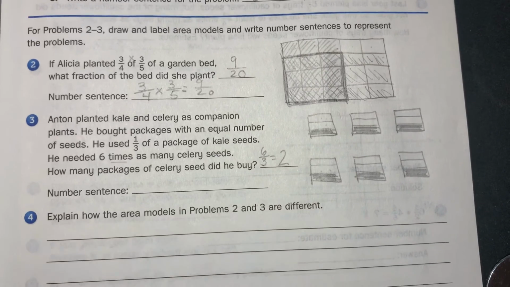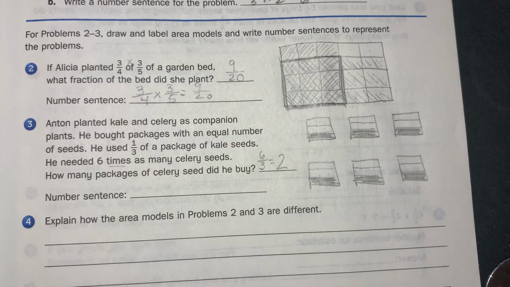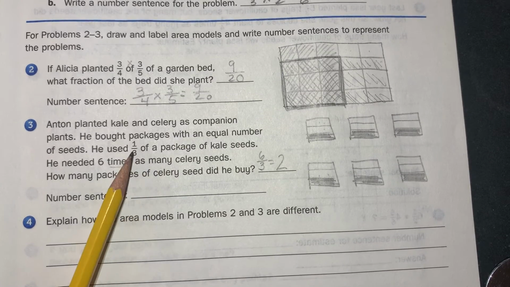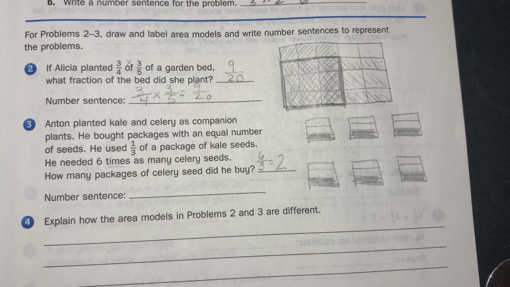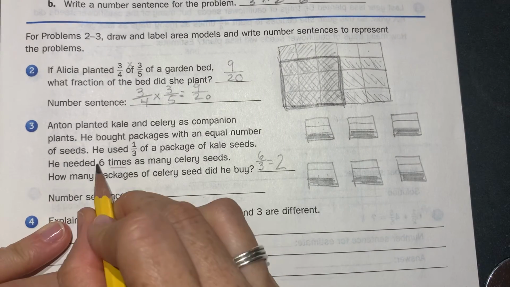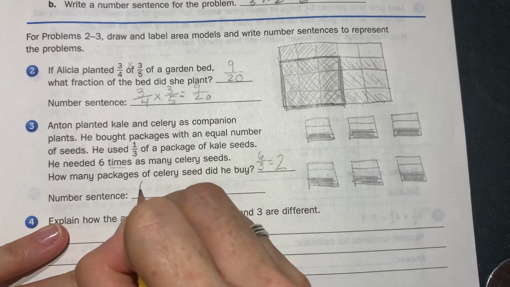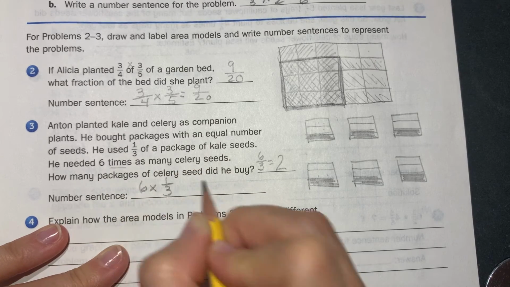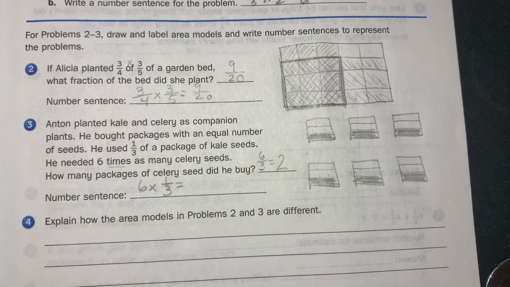And then someone tell me the number sentence that I need to write there. Ivan, what's the number sentence? If he has 1/3 of a package of kale seeds and he needs 6 times. Well, 1/3. Mm-hmm. Or 6 times 1/3, either way, right? Since the commutative property tells us we can flip it. So if I put 6 times 1/3 equals, how would I work that out, Tavia? What do I need to do? Well, it would equal 6/3 or 2.